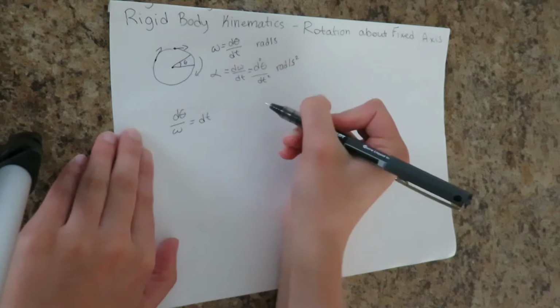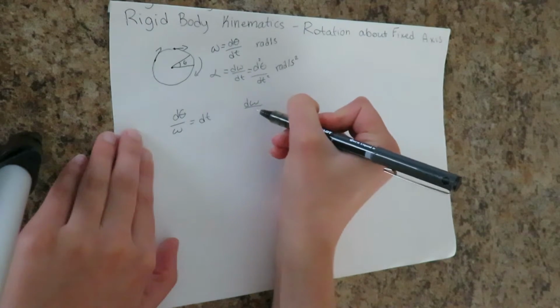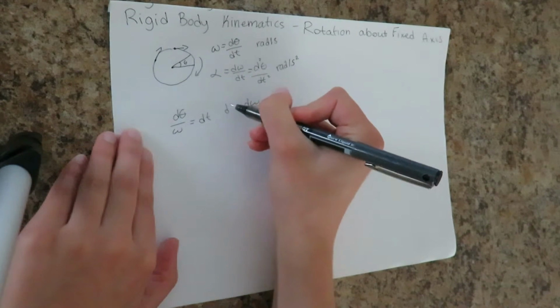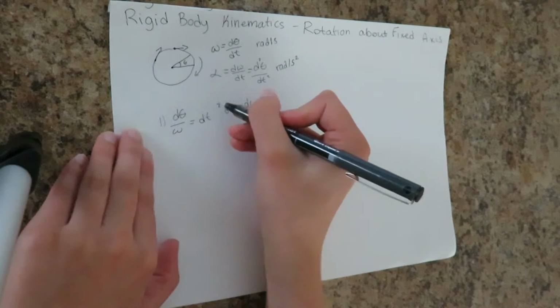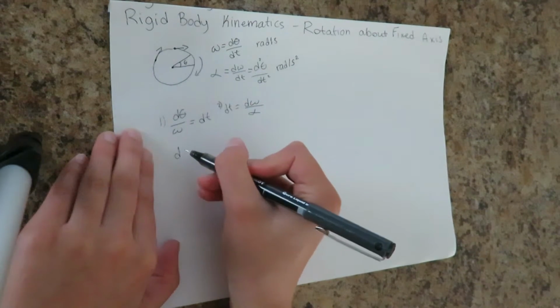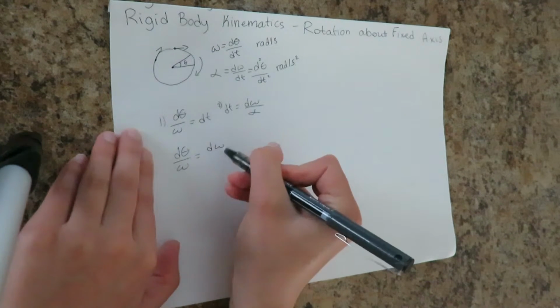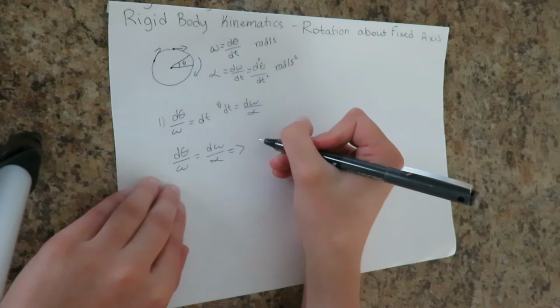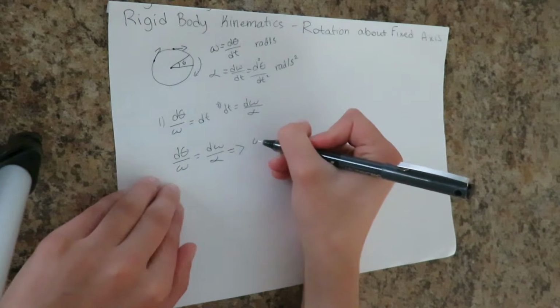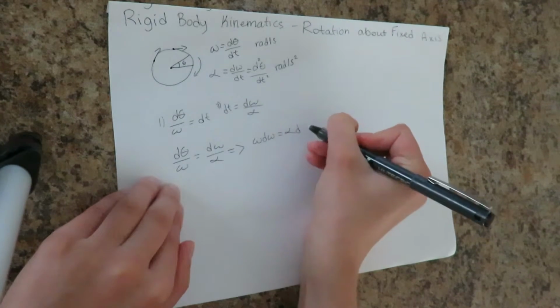And if you solve for it in the alpha equation, you get d omega over alpha is equal to dt. Now, if you set these two equations equal to each other, you find that d theta over omega is equal to d omega over alpha, which eventually is omega d omega is equal to alpha d theta.